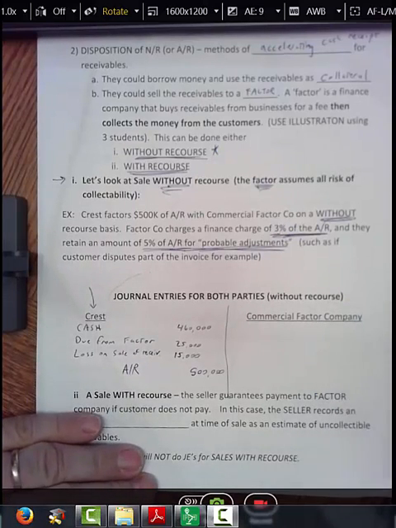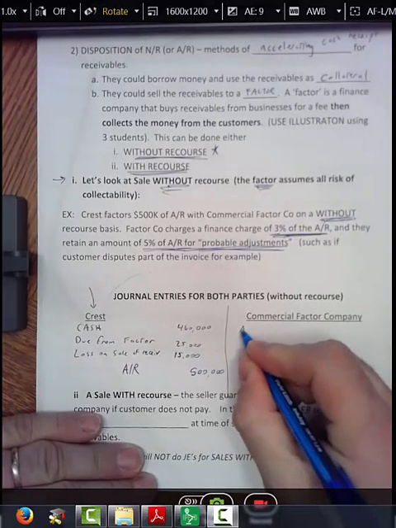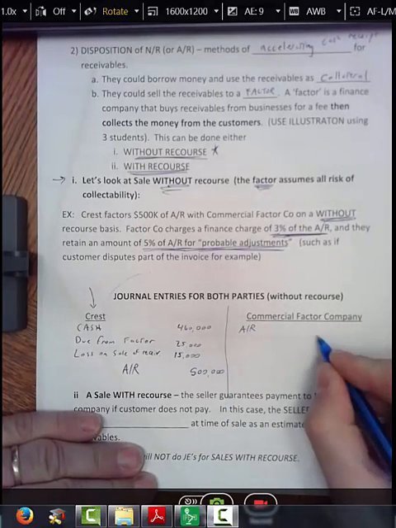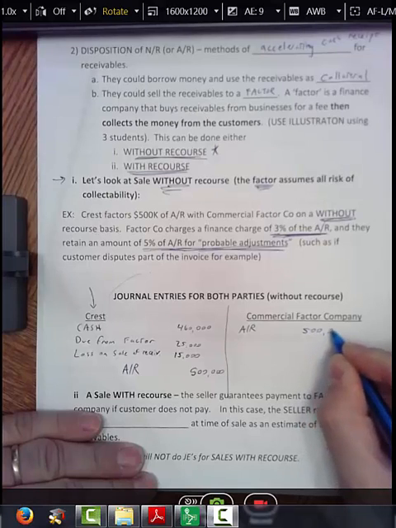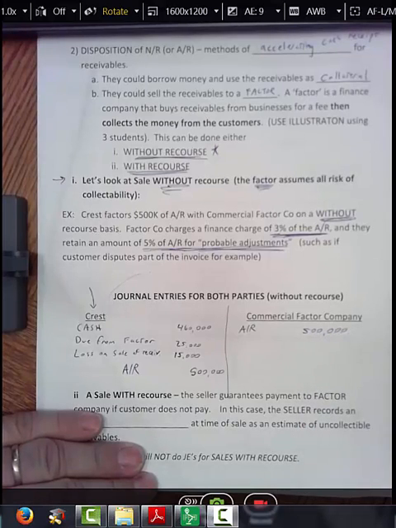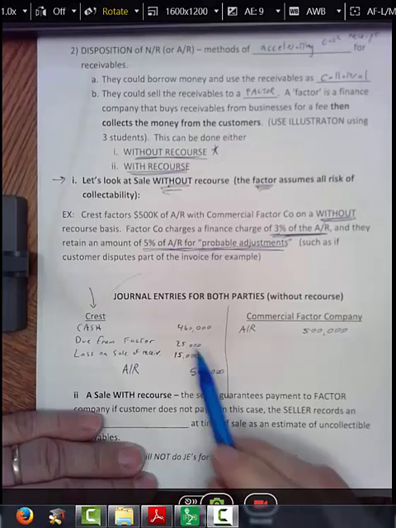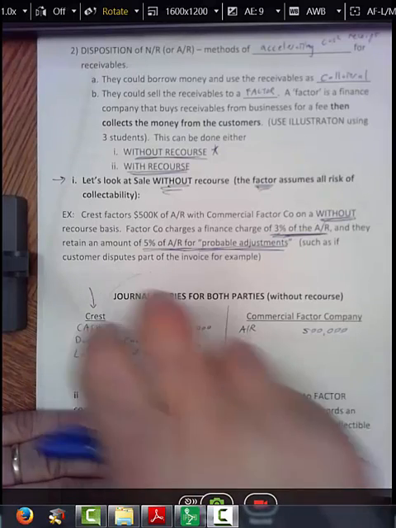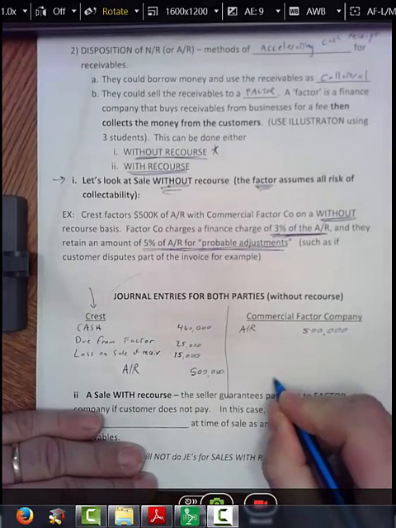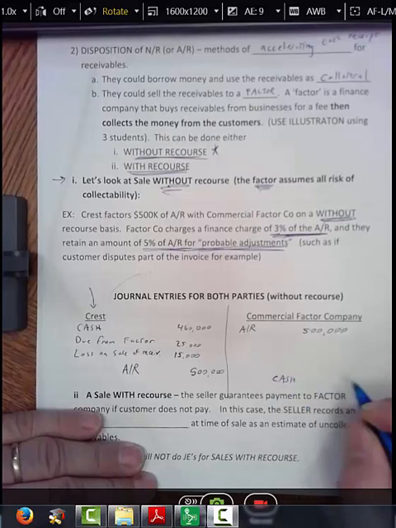Now, let's take a look at what would be on the factor's books. They now have an accounts receivable on their books for $500,000, and they are giving Crest Company cash of $460,000.